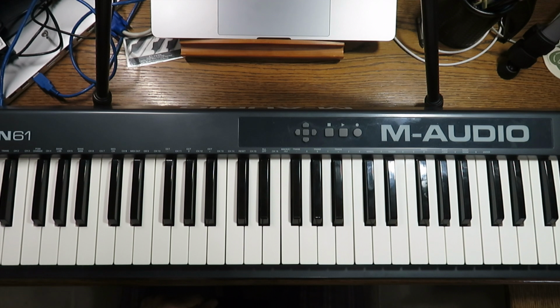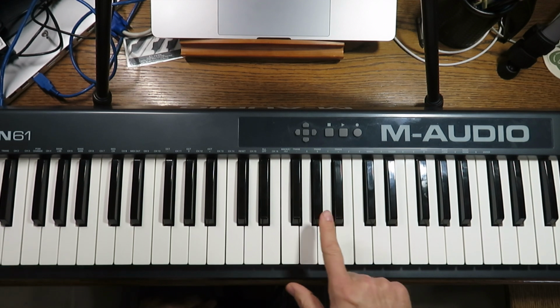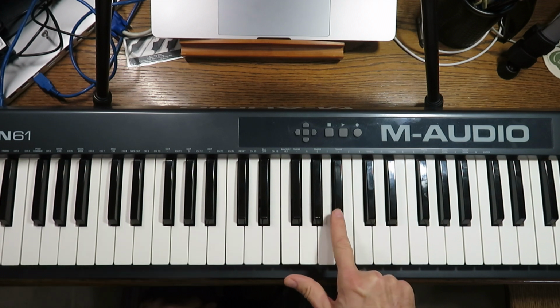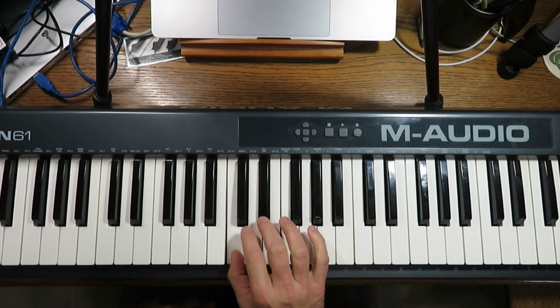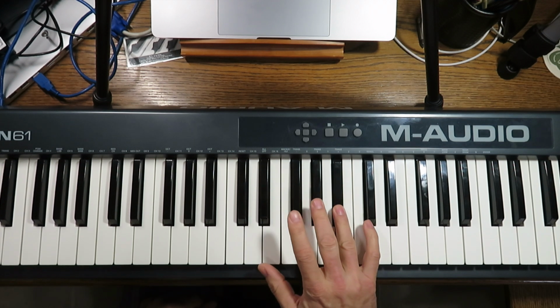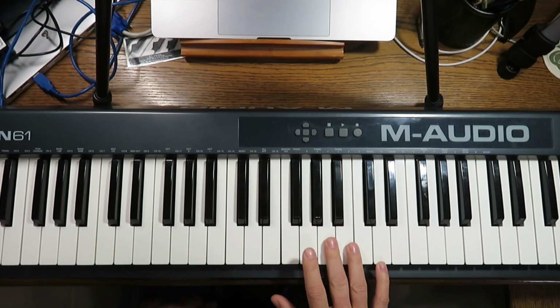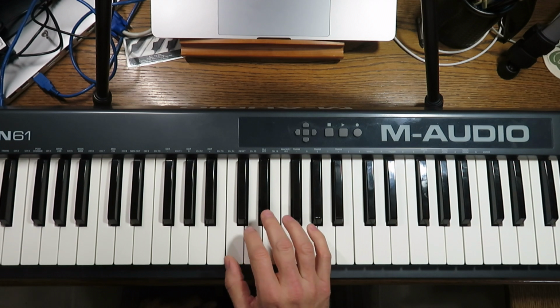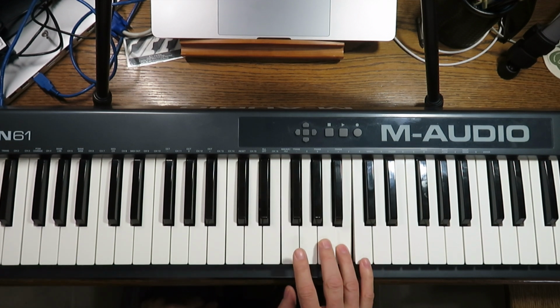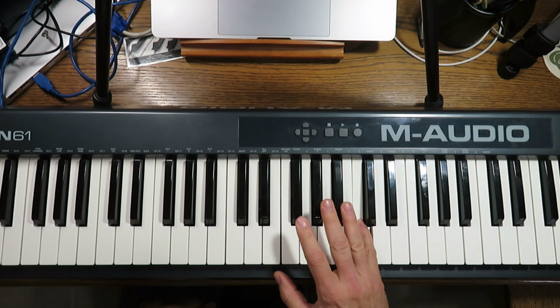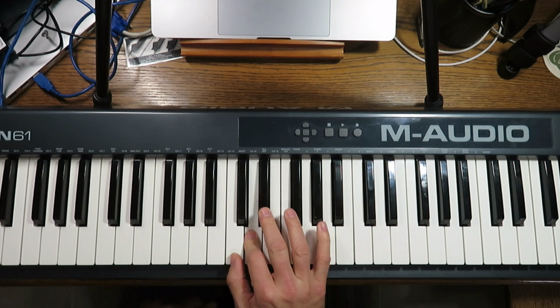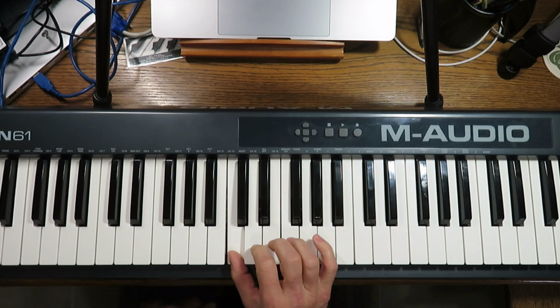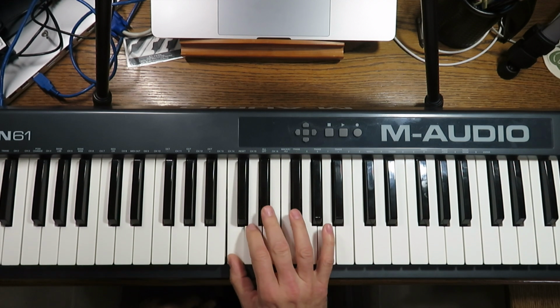So now let's try the melodic minor. Remember, the melodic minor has a raised 6th and 7th scale degree. So 6 and 7 are now going to be raised up half steps, right? So this is the ascending, and this is the descending. We go back to the natural minor. Okay, so here's melodic again.